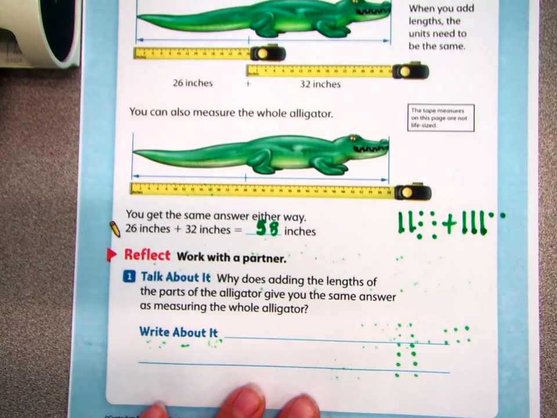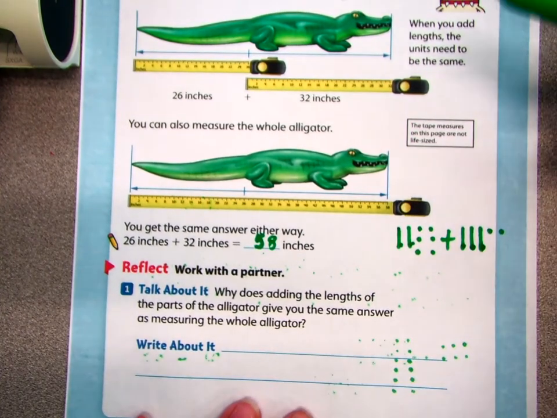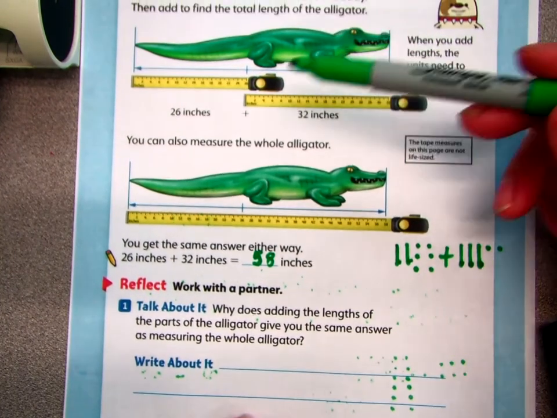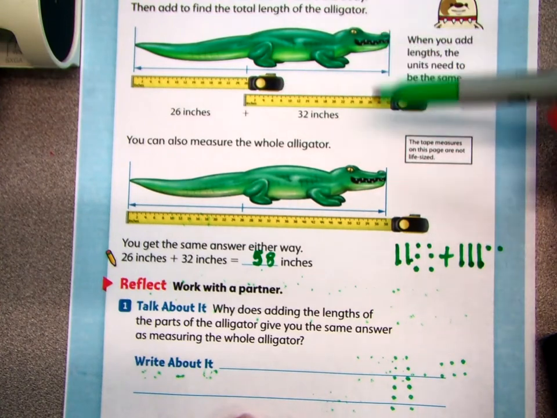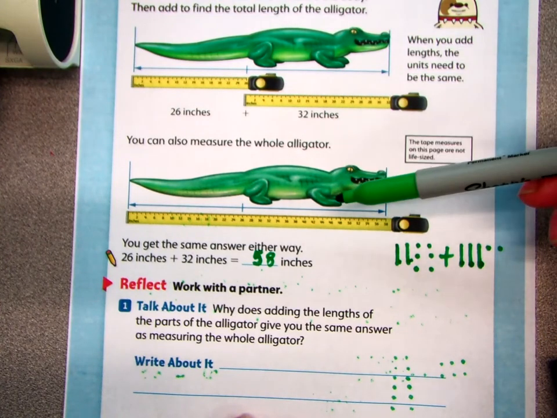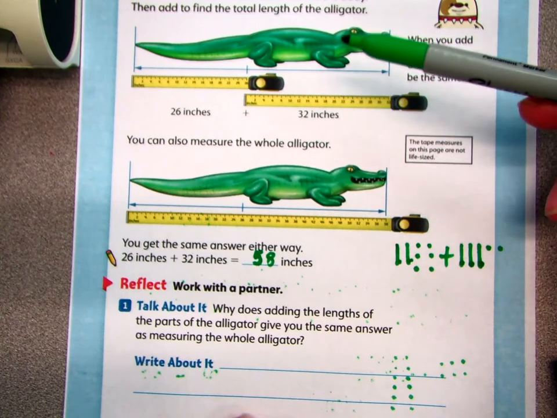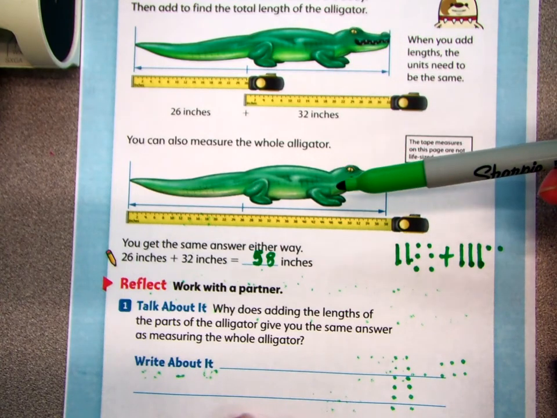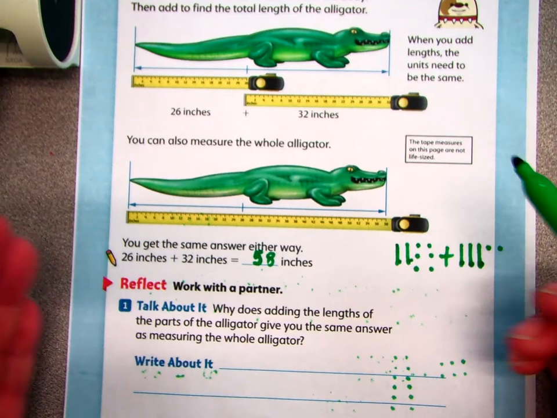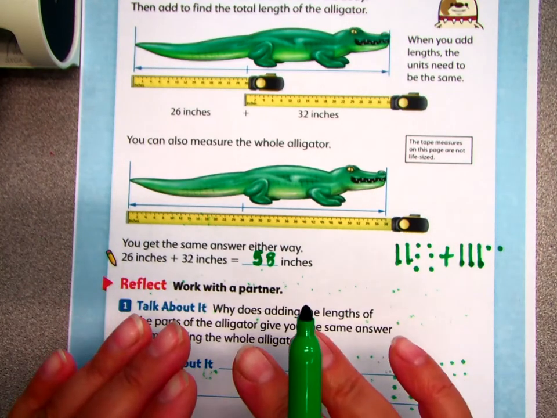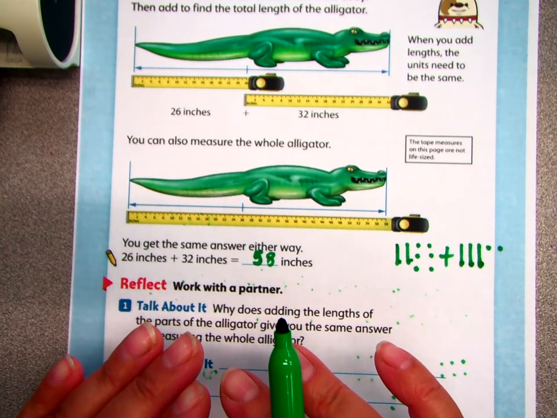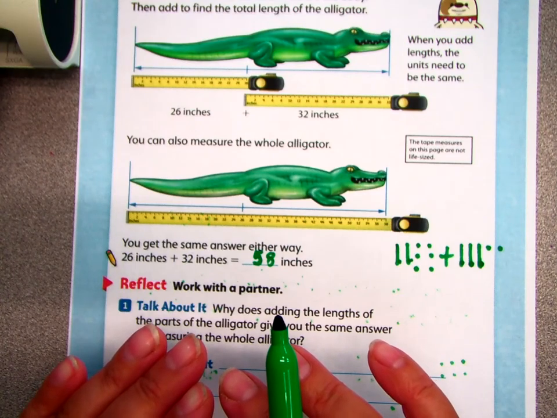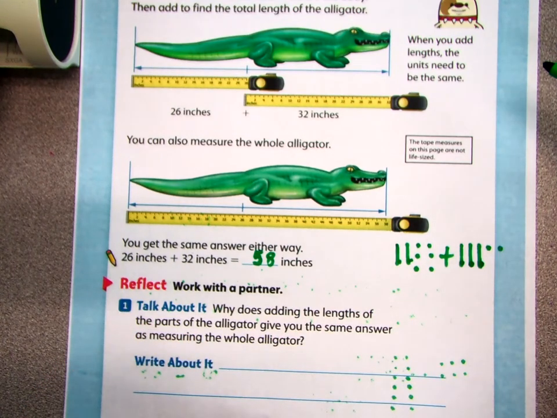Alright, so let's talk about that real quick. And we can use that looking at these two pictures here. Okay, aren't these the same alligators? Yes. Okay, because if you break something apart, if you put it back together, isn't it the same? Yes. And maybe something's really big to measure, and it's easier to measure it in parts than it is to measure it all at one time.